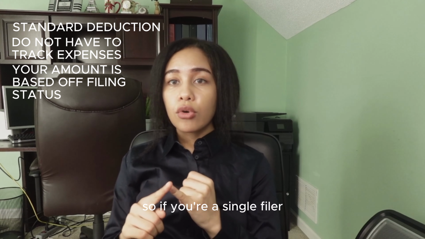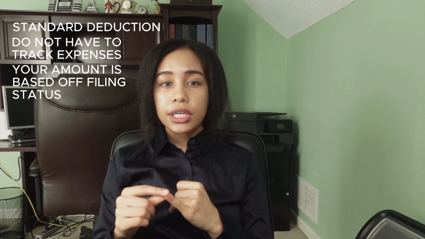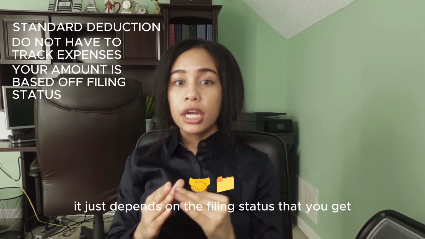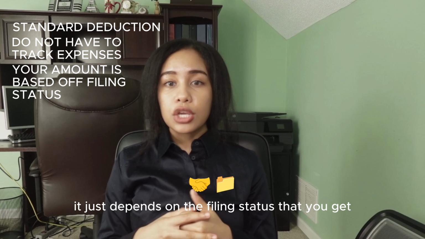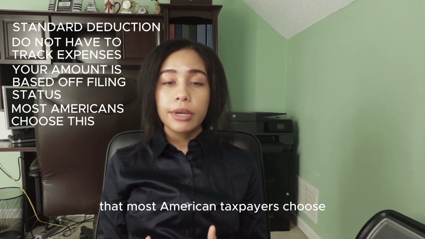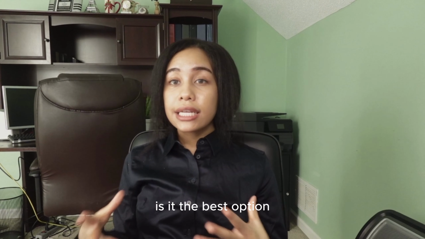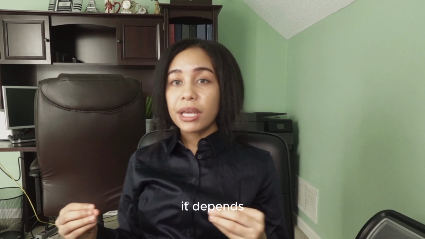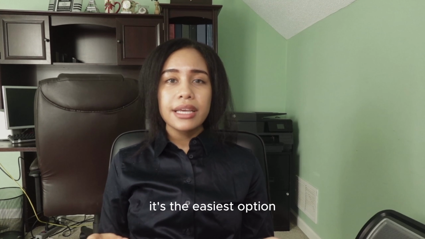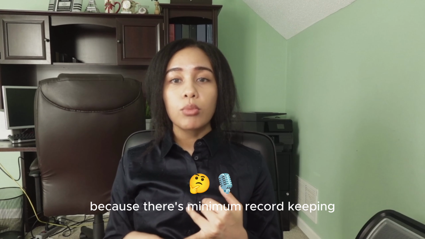So if you're a single filer, you get a certain standard deduction. If you're a head of household, you get another standard deduction. It just depends on the filing status that you have. The standard deduction is usually the easiest option, and most American taxpayers choose it. Is it the best option? It depends on different circumstances that I'll talk about soon. It's the easiest option because there's minimum record keeping.